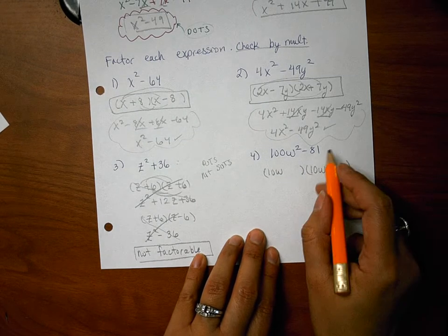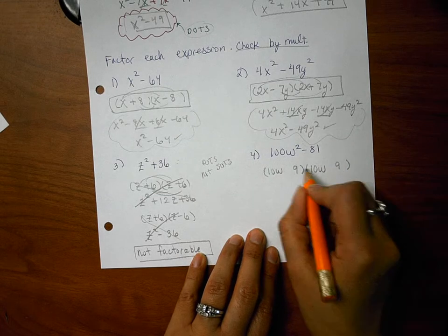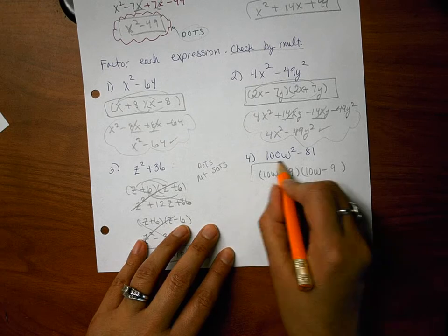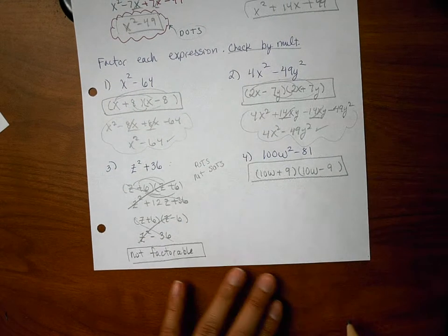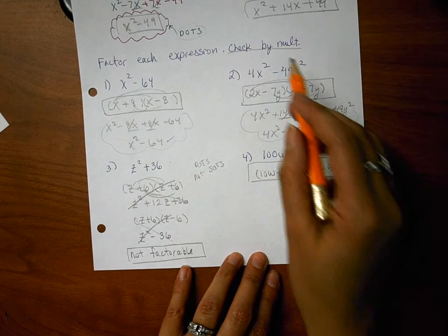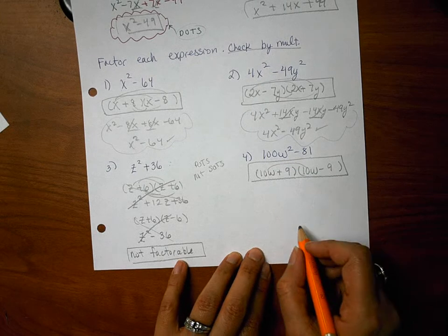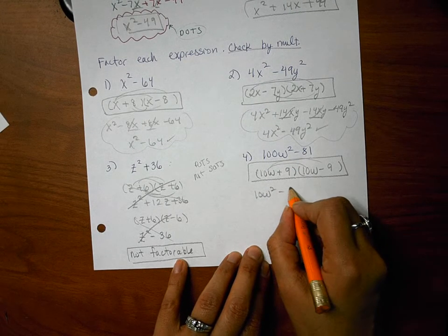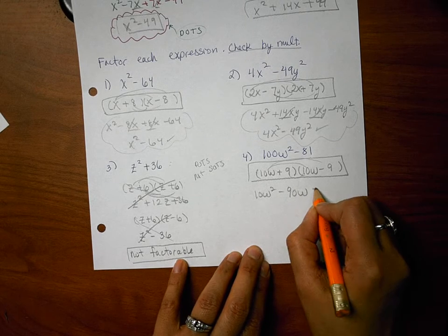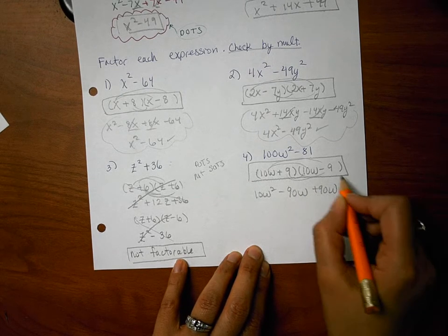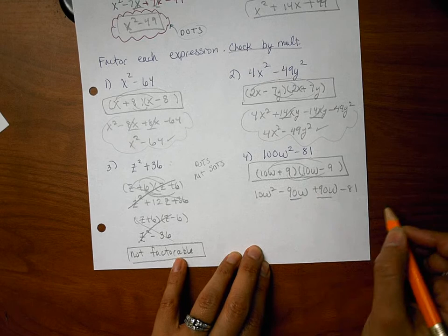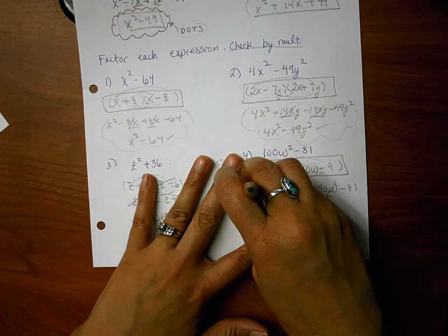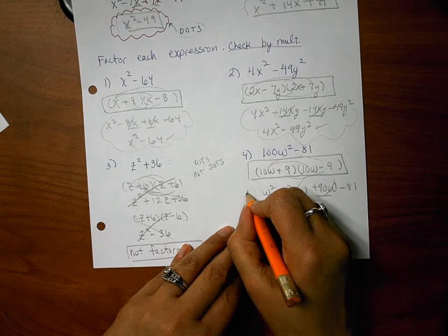What's the square root of 100 w squared? 10w, 10w. Square root of 81 is 9 and 9. One's plus, one's minus, or minus and then plus. It does not matter. That is your answer, and we do have to check because it said there to check by multiplication. 10w times 10w is 100w squared minus 90w plus 90w minus 81. Middle terms, add them together, they undo each other.